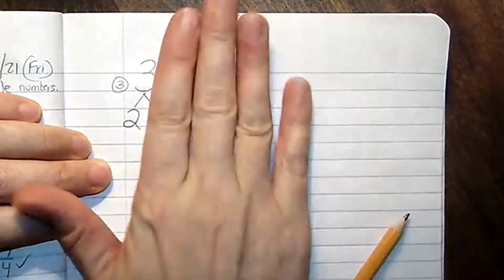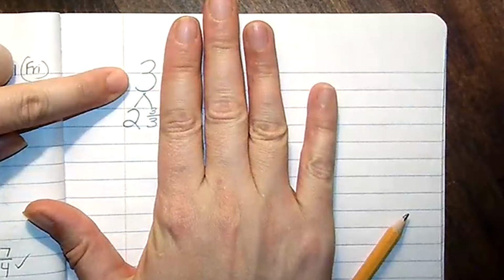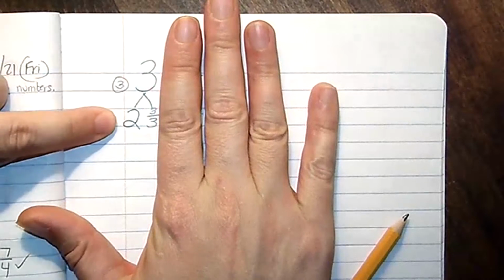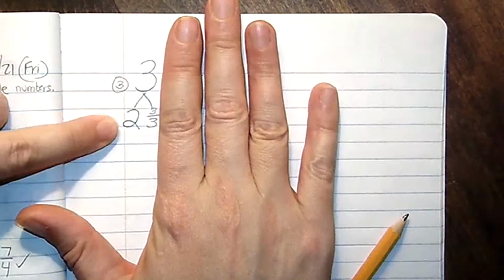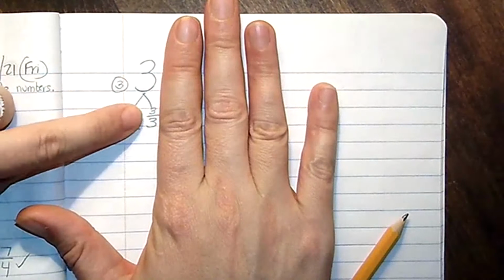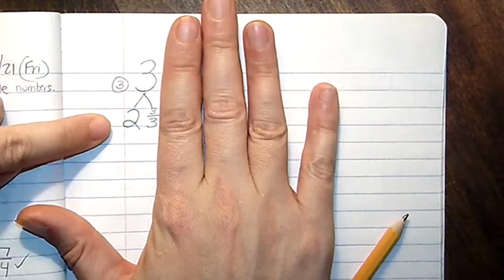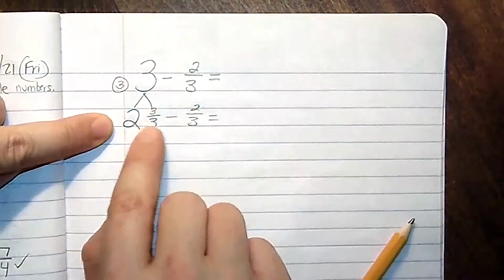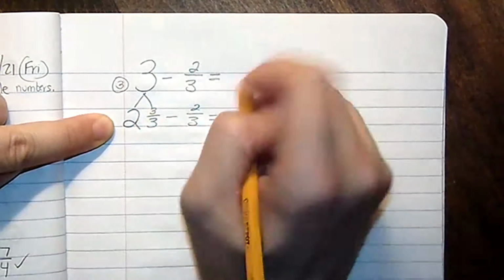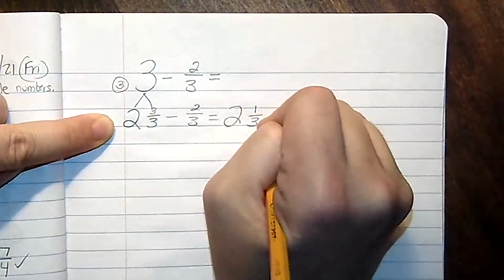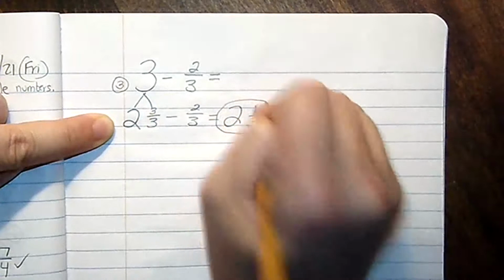So follow me again. I had 3, but I wanted to rename it. So I changed my 3 into a 2 when I called it 2 and 3/3, because 3/3 is the same as 1. So 1 plus 2 gives me 3. It's just a different way to name my fraction. Now I'm going to do 3/3 minus 2/3, and that gives me 1/3. And I still have a 2 out front. I think my answer is 2 and 1/3.